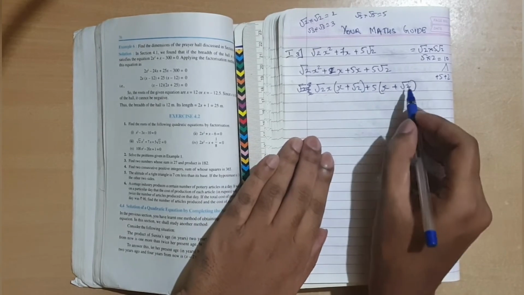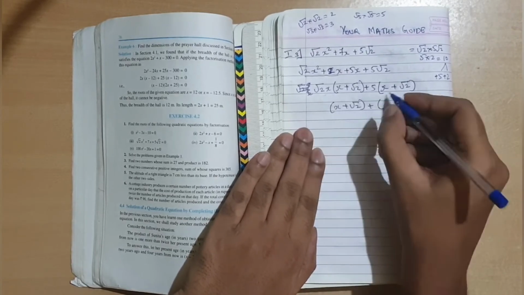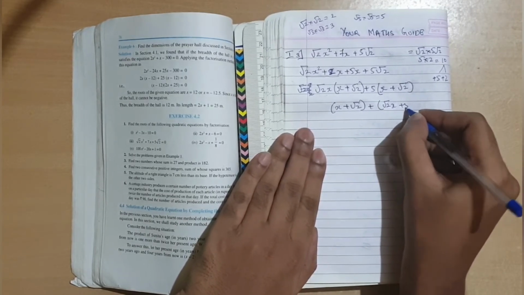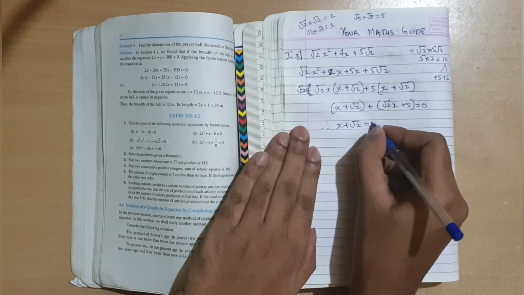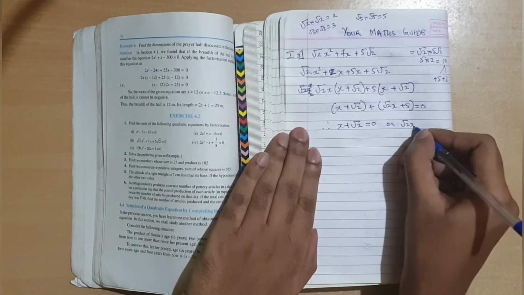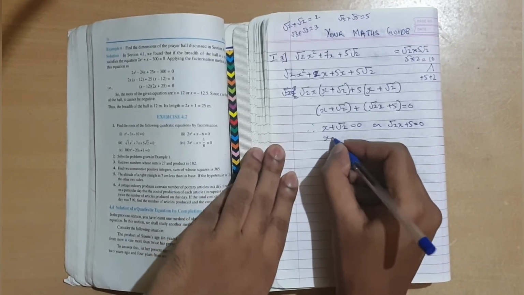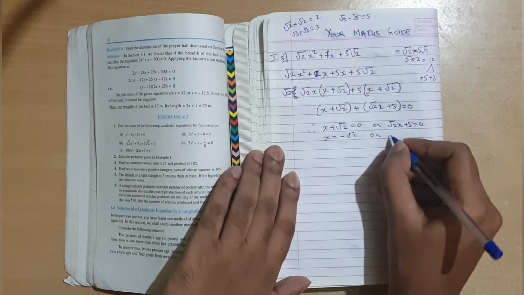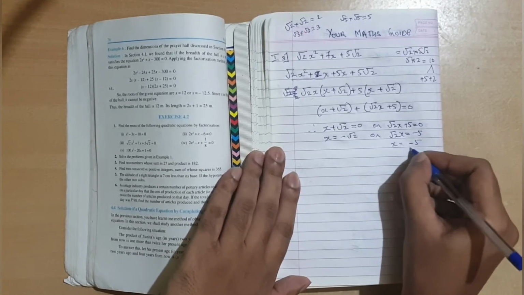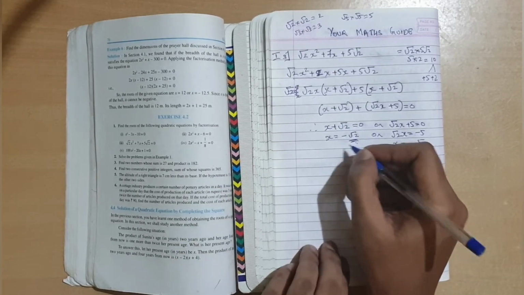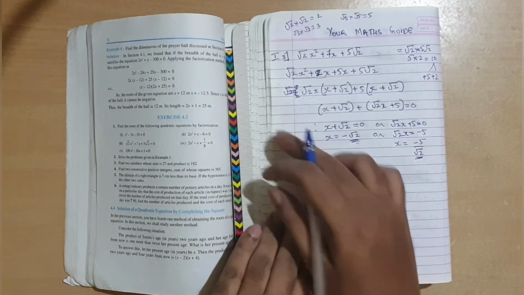Now guys, see, again these two brackets are same, so take one of those. X plus root 2 plus root 2x plus 5 is equal to 0. Therefore x plus root 2 is equal to 0, or root 2x plus 5 is equal to 0. Okay, x is equal to minus root 2, or root 2x is equal to minus 5. X is equal to minus 5 by root 2. So these are the two roots of this equation.